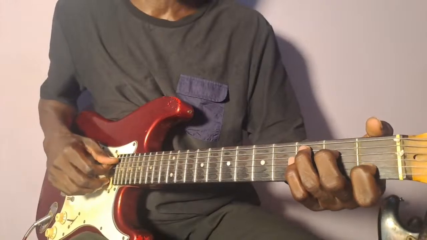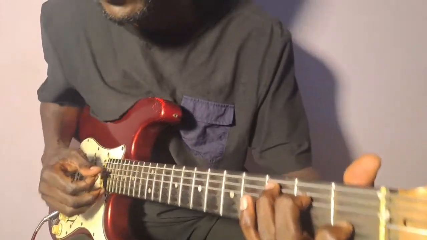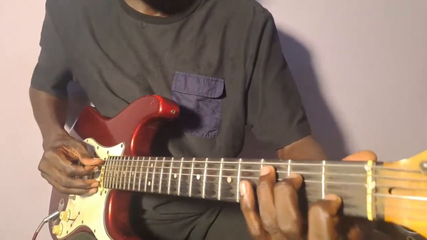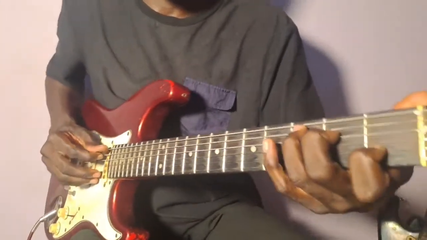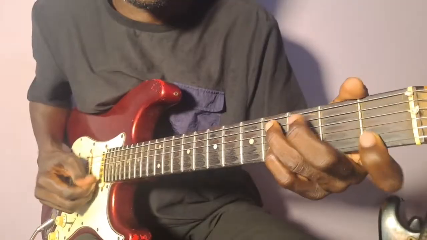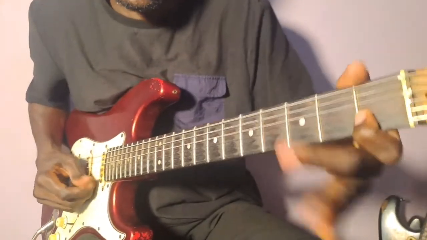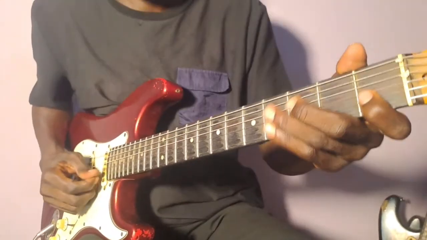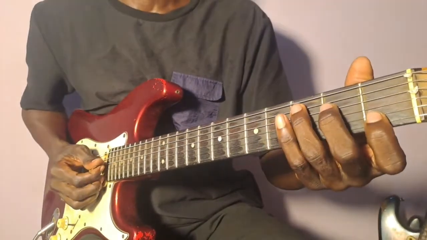So let's say we are playing the C major chord like this. Okay, so here we can play C major chord like this. That's C major.